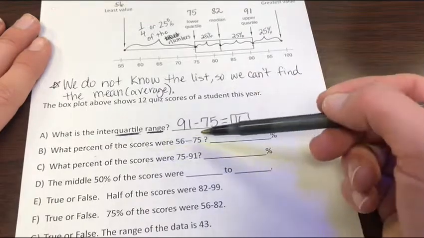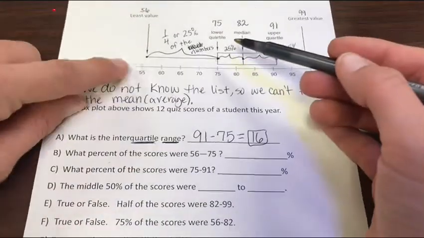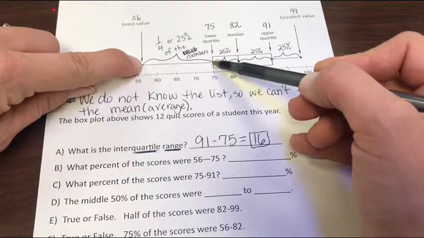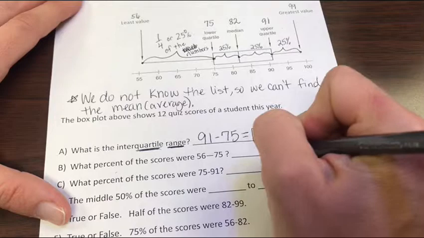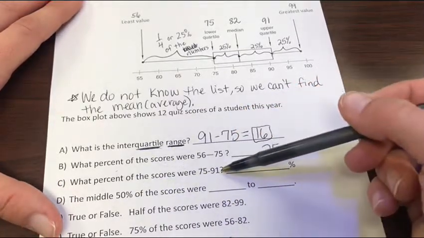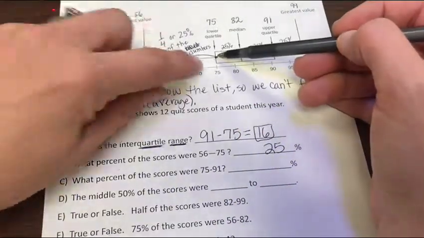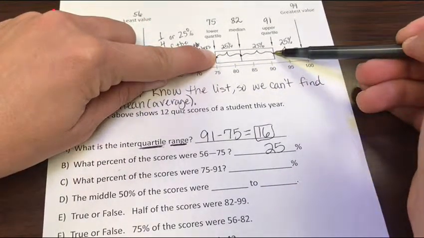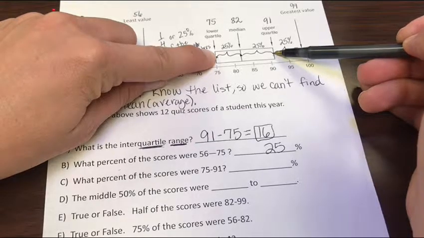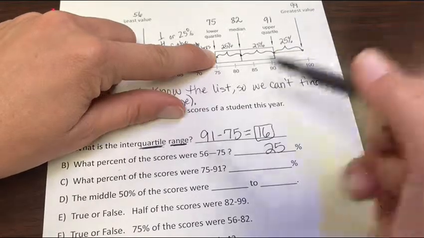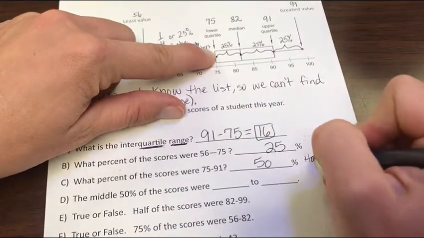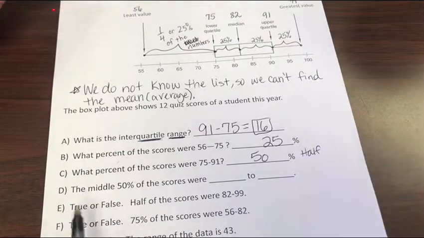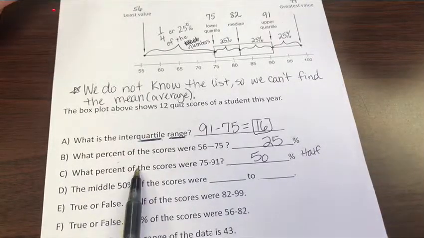All right, what percent of the scores were 56 to 75? So 56 to 75, that's 1 section, so that's 25% of the scores that fell in that section. What percent of the scores were 75 to 91? So 75 to 91, see how that's 2 sections. So 25% plus 25% is 50%, which is also half. They might say 50%, they might say half. It just depends on the vocab. C, what percent? Oh, we did that one.